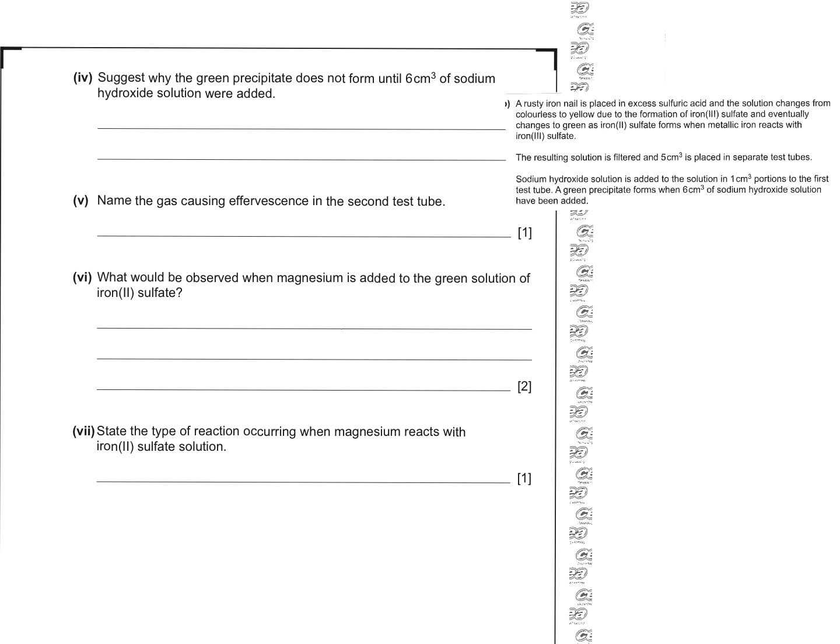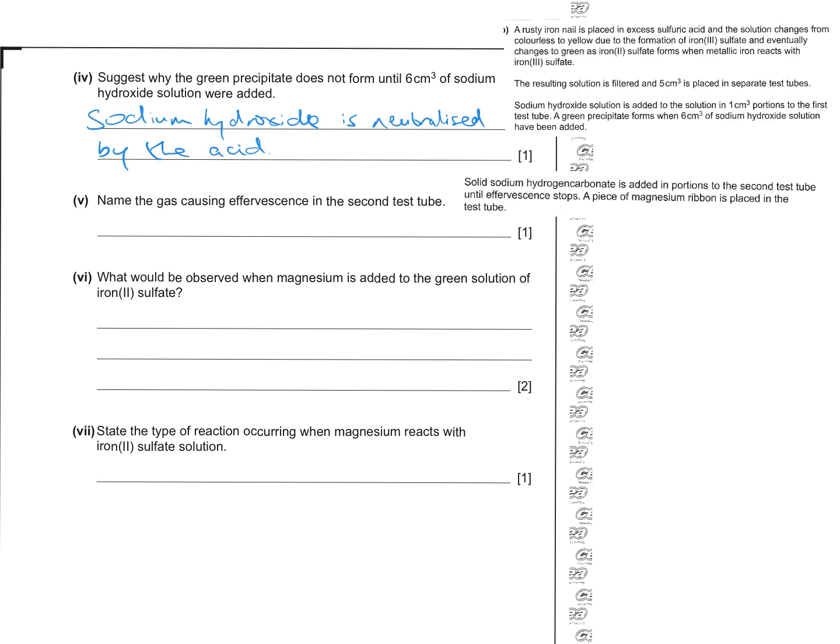So come back to the question. Why does the green precipitate not form until 6 cubic centimeters of sodium hydroxide solution were added? That's because the sodium hydroxide is neutralized by the acid. Or you could say the sodium hydroxide reacts with the acid. Name the gas causing effervescence in the second test tube. So let's look at what it actually says in the question. Solid sodium hydrogen carbonate is added to the second test tube until effervescence stops. And then a piece of magnesium is placed in the test tube. Well, hydrogen carbonate and carbonates always produce carbon dioxide gas.